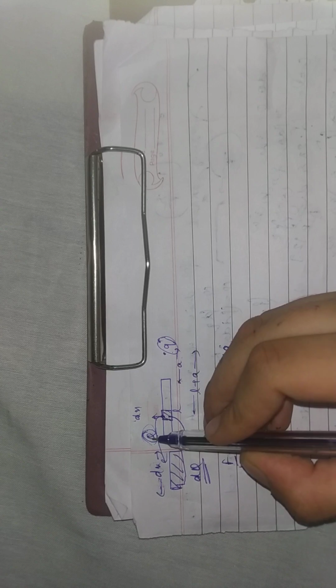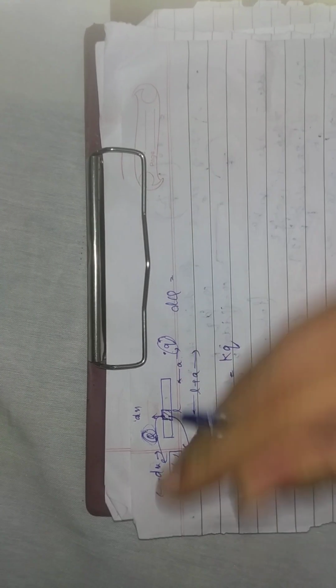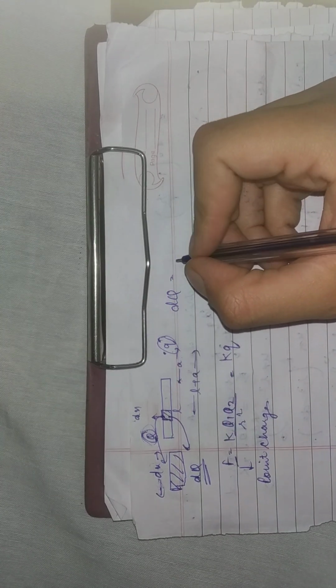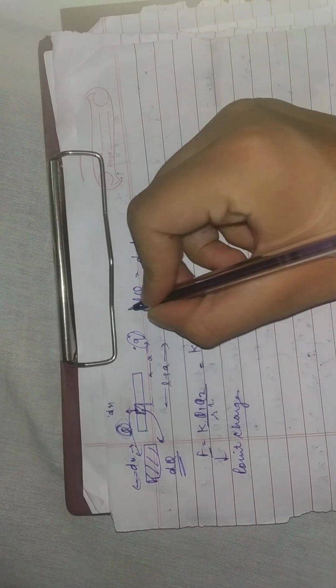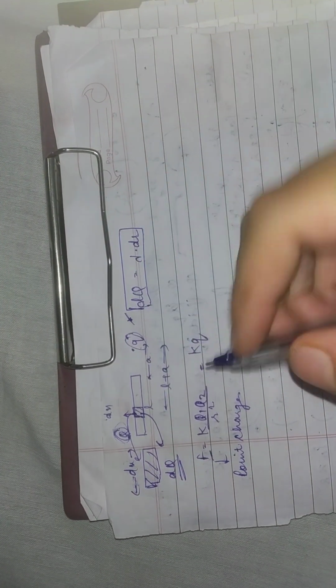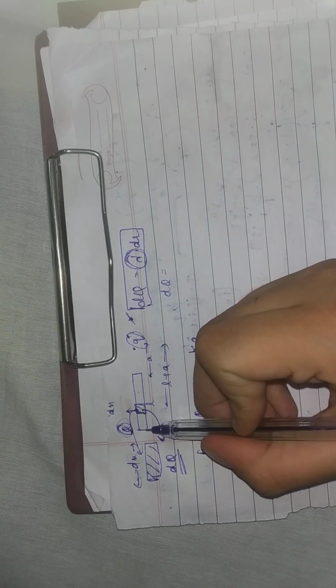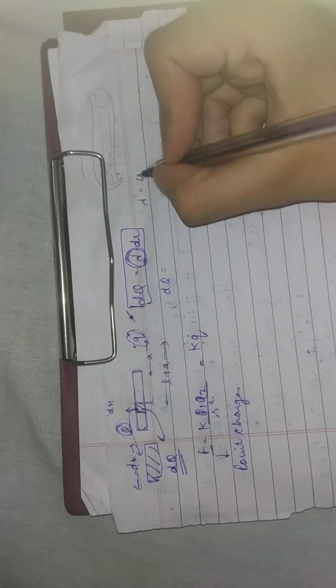Now let's see. If I have to write the charge value of dq, that's the small part, as we all know, the formula is lambda dr. We all know this formula, I hope, right? So here dq will be equal to lambda dr, as lambda is going to be constant at every single point, and lambda is q by l.